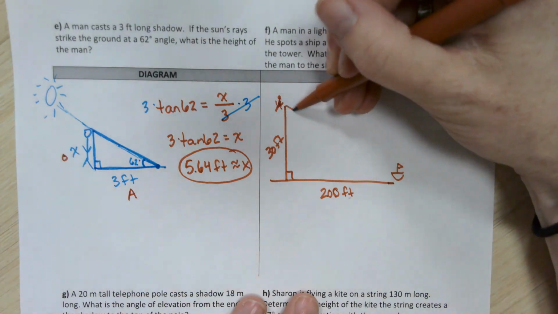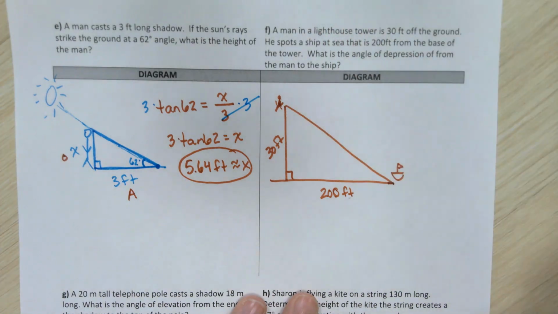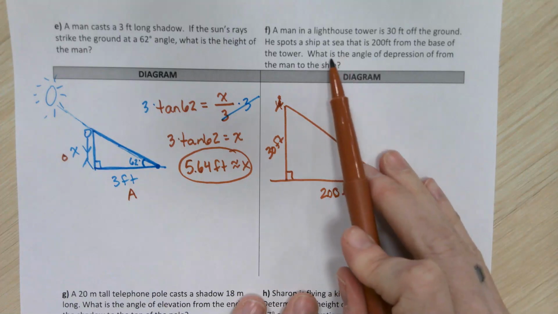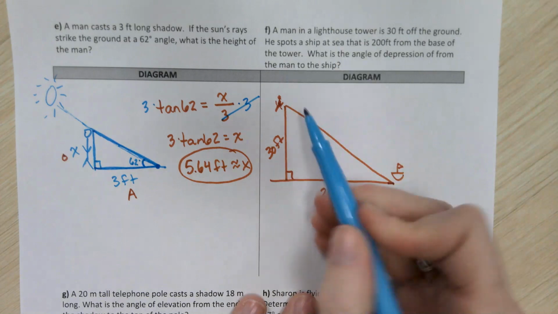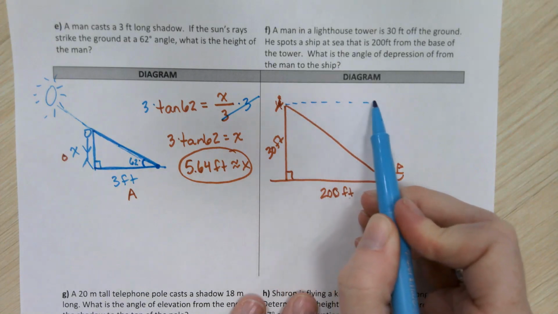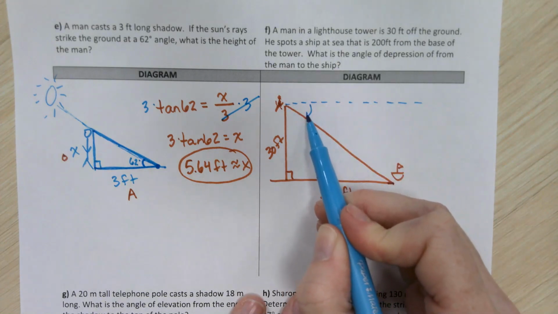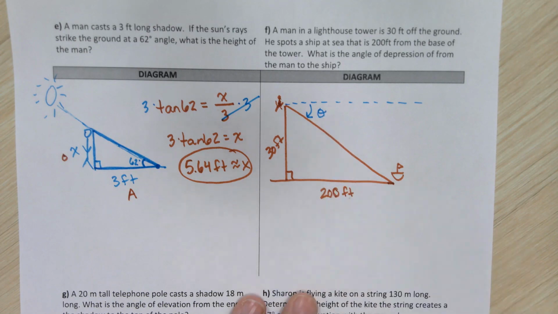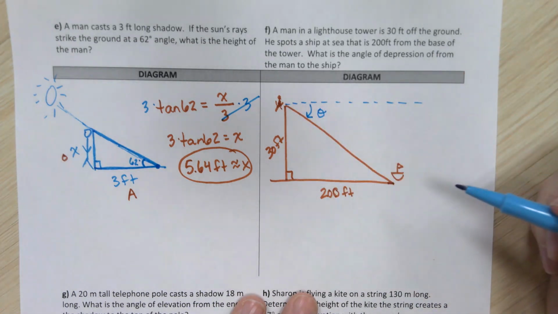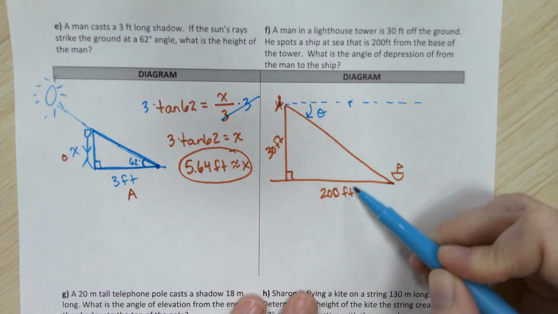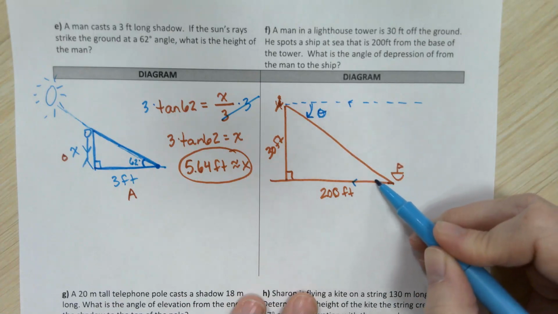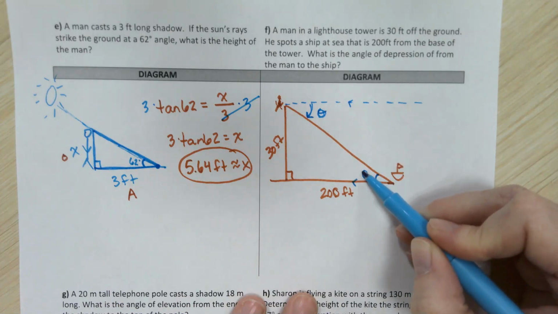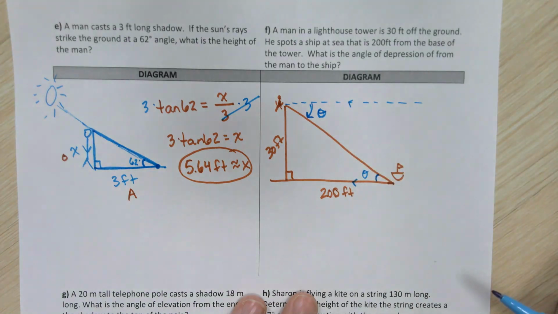We're going to connect these together to make that triangle happen, and then the question is asking us to find the angle of depression from the man to the ship. So if we're at the man, we need a horizontal, and then angle of depression would be from there down. So I'm going to need to take this whole triangle and flip it up top, or remember that horizontals are parallel, so that angle of depression from the man to the ship is really the same as the angle of elevation from the ship to the man.